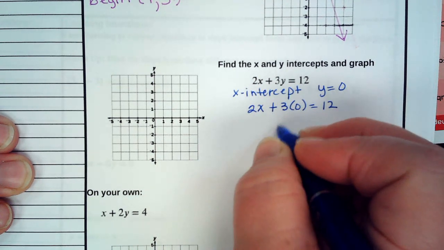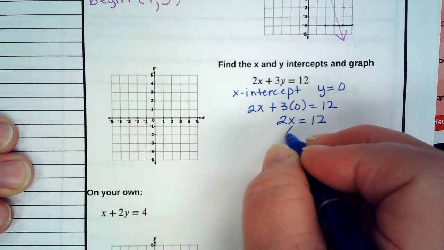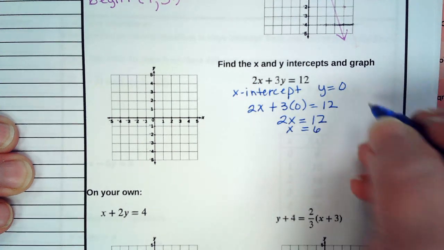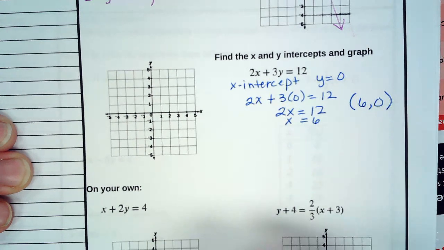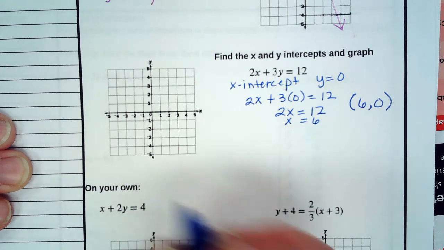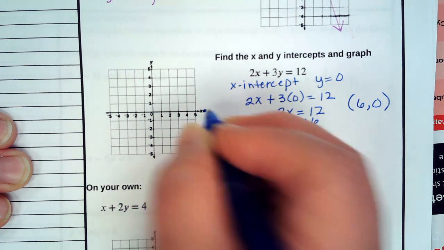So this eliminates. 2x is equal to 12. Divide by 2, and x is equal to 6. So this point is 6, 0. And it would be right out here.